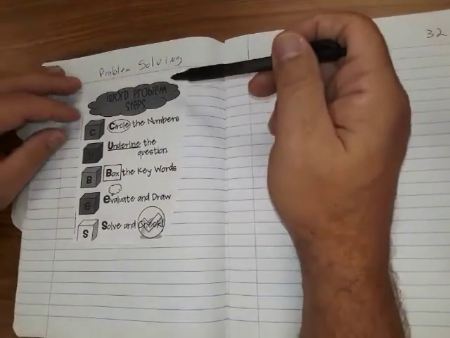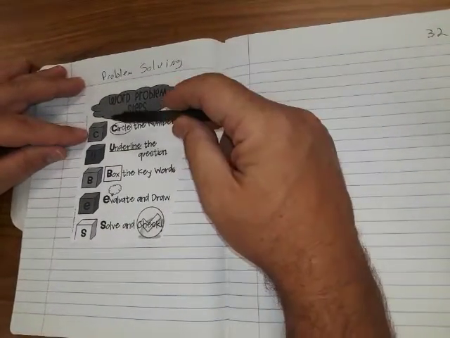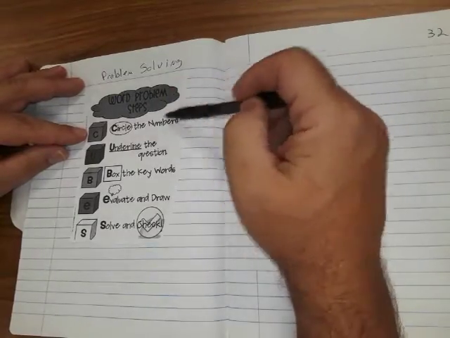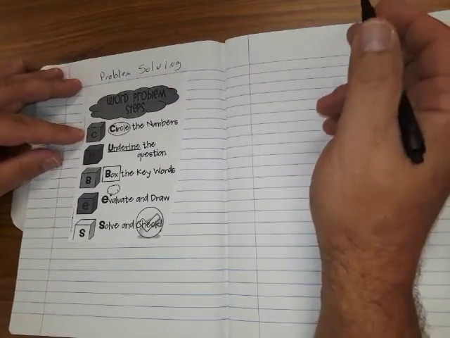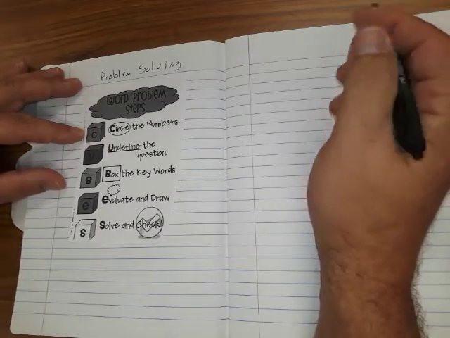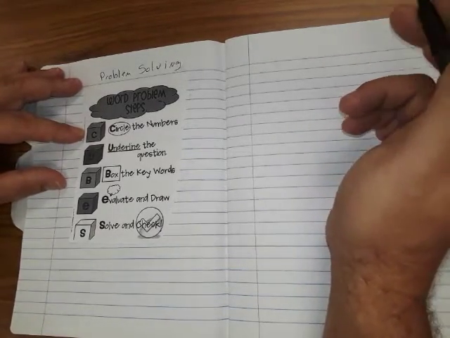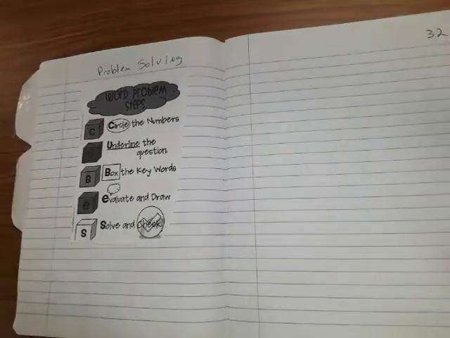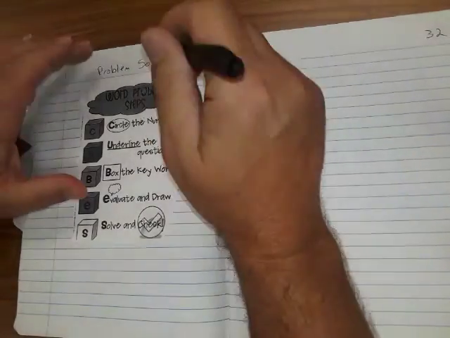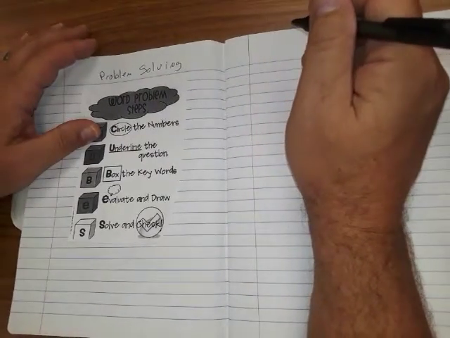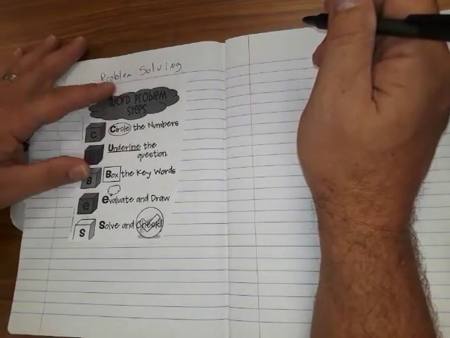Okay, so it's for word problems. The C in CUBES stands for circle the numbers, and I would add the numbers and their labels because the labels are important. The labels are what the numbers are referring to. So if it's 3, it's 3 pencils or 3 books. So we'd circle both those, the number and the labels.